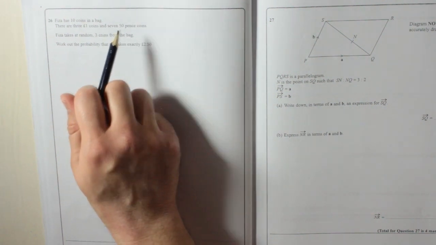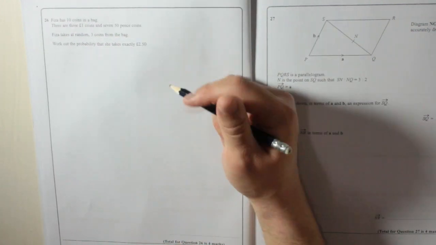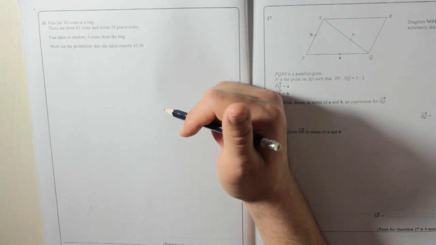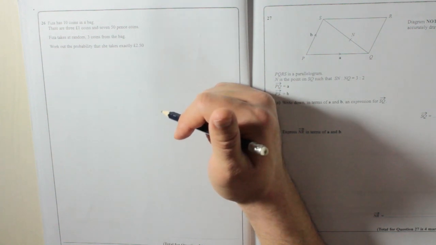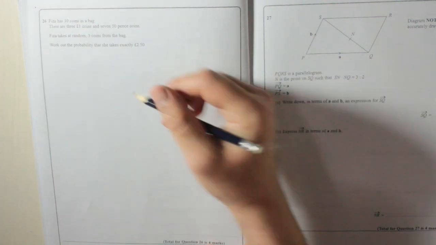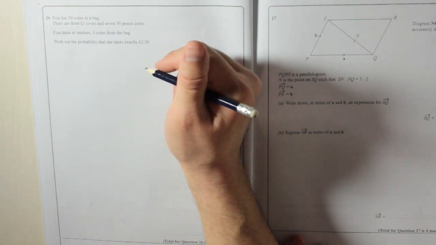So you should be thinking to yourself, there's these coins in the bag, there's £1 and there's 50p's. How can she get £2.50? Well, how do you make £2.50 with only 50p's and £1 and you only take 3 coins? Well, it's got to be that you take £1 and £1 and a 50. So she could take £1 and £1 and 50 first.